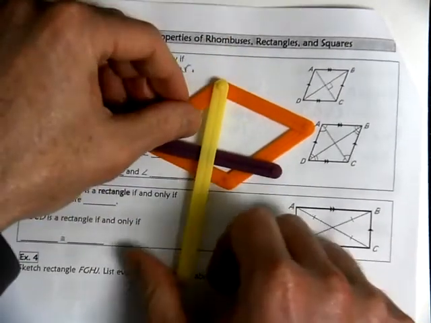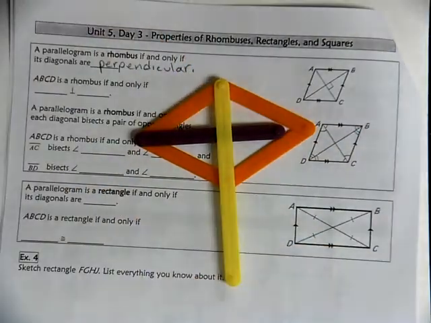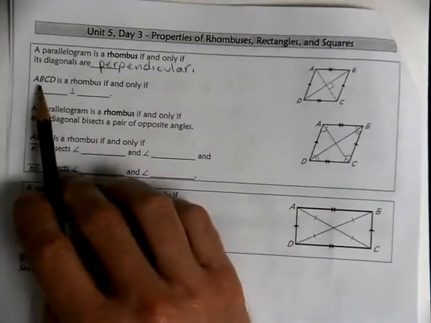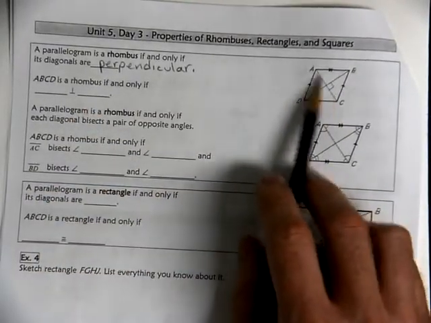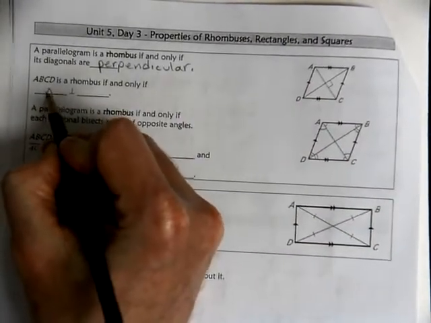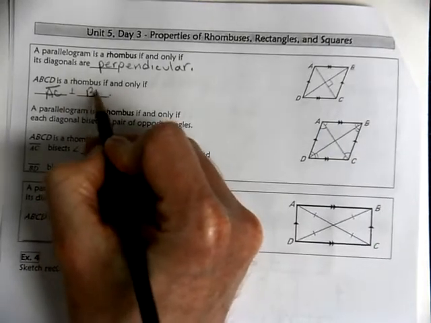Those diagonals are going to be perpendicular every time. They always form a right angle in the middle. So ABCD is a rhombus if we know the diagonals are perpendicular, if AC is perpendicular to BD.